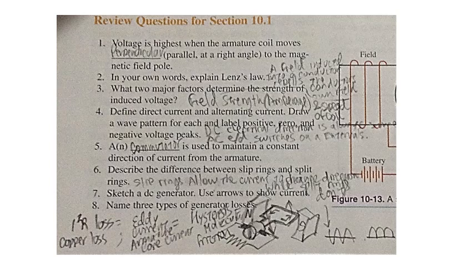Number 3, what major factors determine the strength of induced voltage? Field strength, or amperage, the speed of the coil. Number 4, define direct current and alternating current. Draw a wave pattern for each and label positive, 0, and negative voltage peaks. And you can see that on your screen towards the bottom, middle.